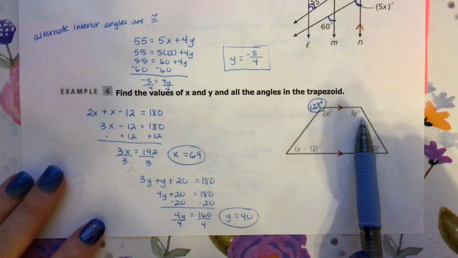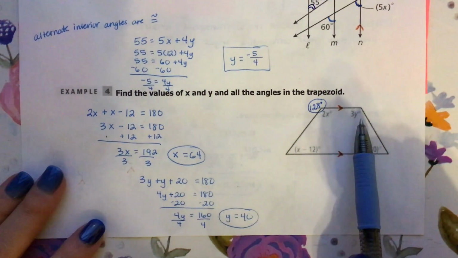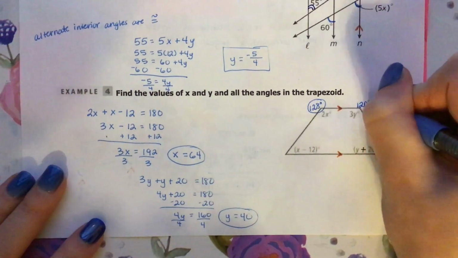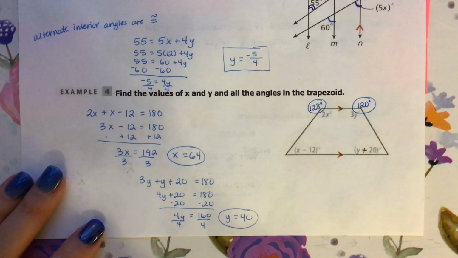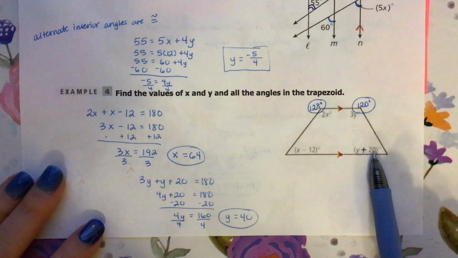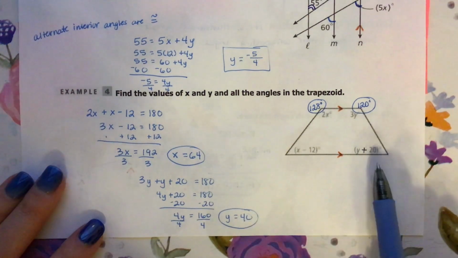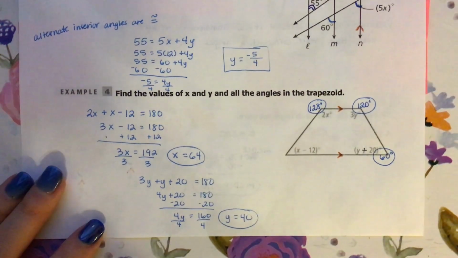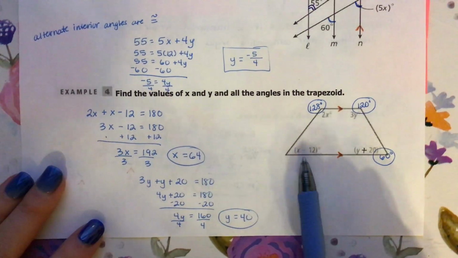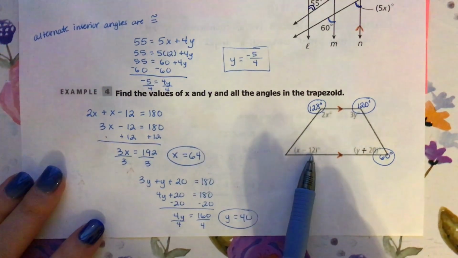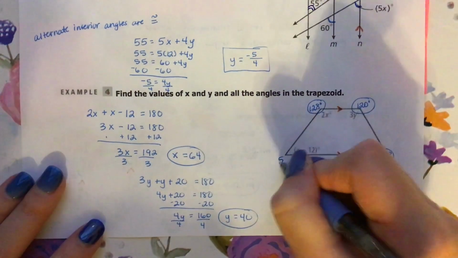Then I have 3y, so that means 3 times y, or 3 times 40, which is going to be 120 degrees. Here I have y plus 20, which is going to be 40 plus 20, or 60 degrees. And right here I have x minus 12, which is 64 minus 12, or 52 degrees.